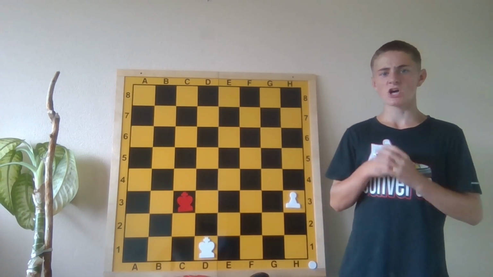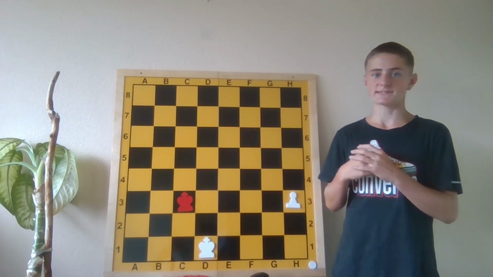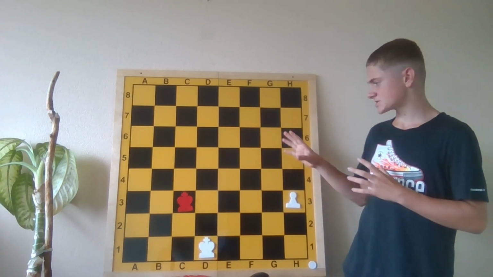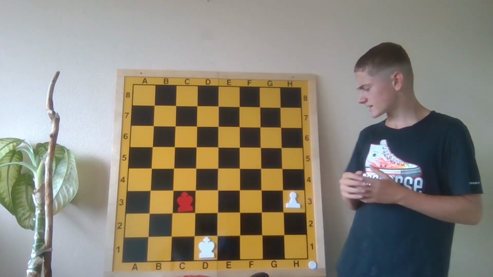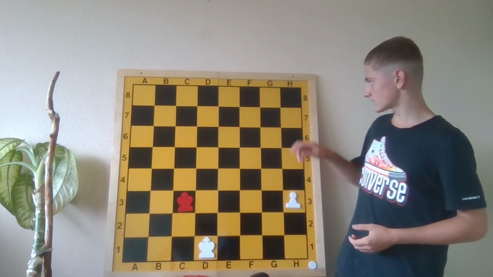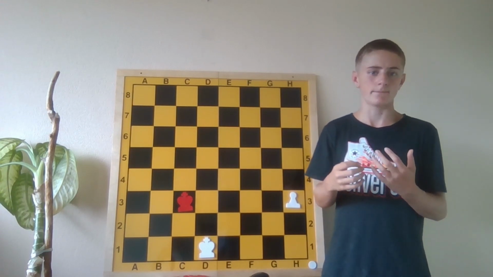And now I would like to show and explain to you some rules and techniques that you should always note in your chess game. The first one is the rule of the square. In this position that you can see on the chessboard, white makes the next move. And I think it's pretty clear that this pawn on h3 wants to get as fast as possible to h8 to transform into a queen and win the game.